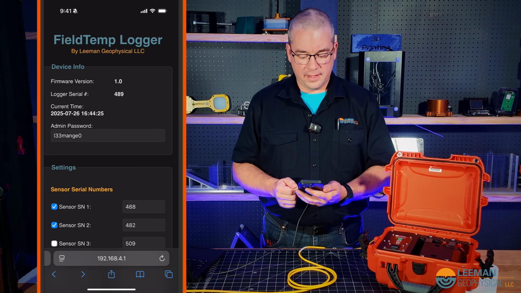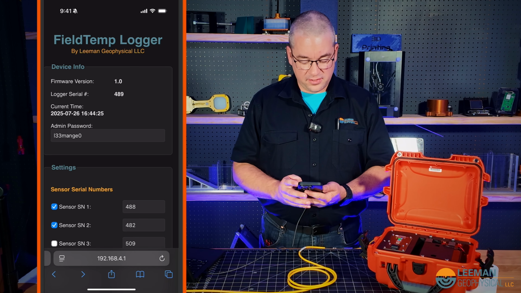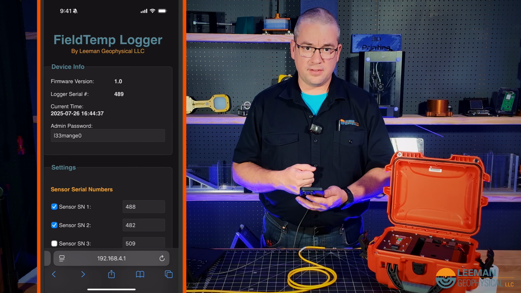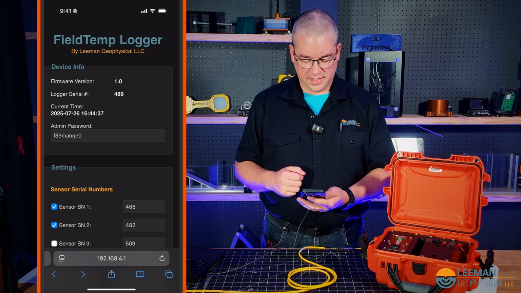Okay, if I look on the main page here, at the top we actually see the current time. And if I refresh the page, you can see that time is indeed ticking by, so we know that real-time clock is running. But let's say I wanted to adjust that clock.